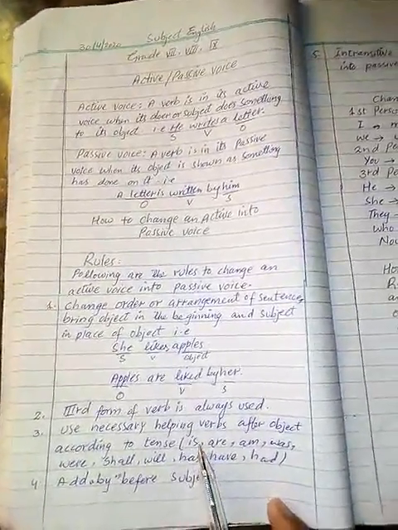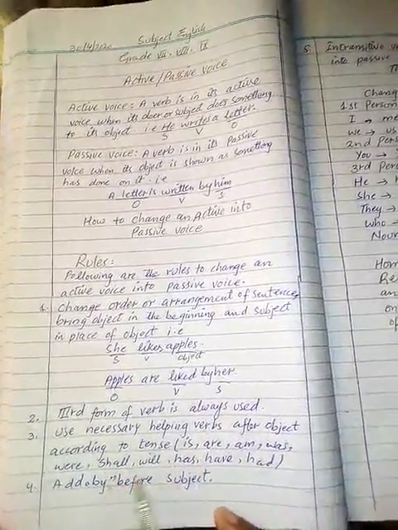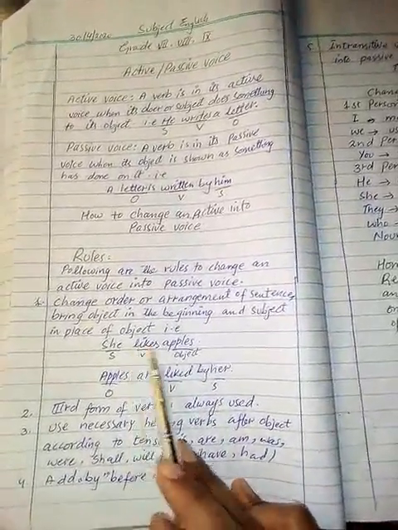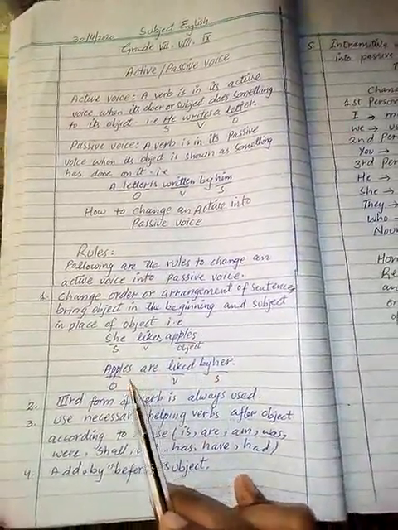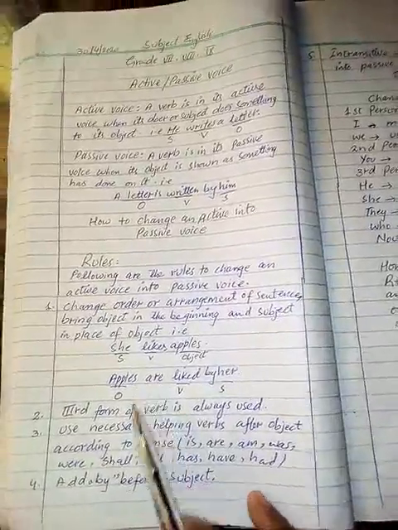The helping verbs are is, are, am, was, shall, will, has, have, had. For example, "She likes apple." This is present tense, so "Apples are liked by her." So after the object we place helping verbs according to the tense.